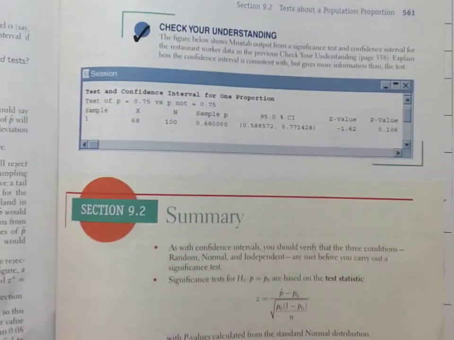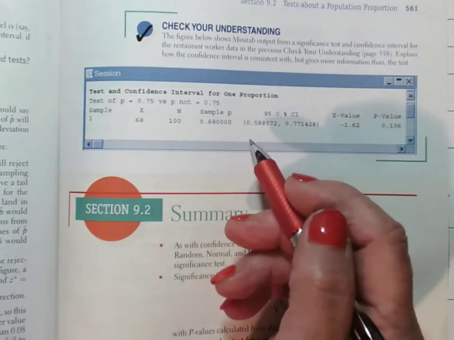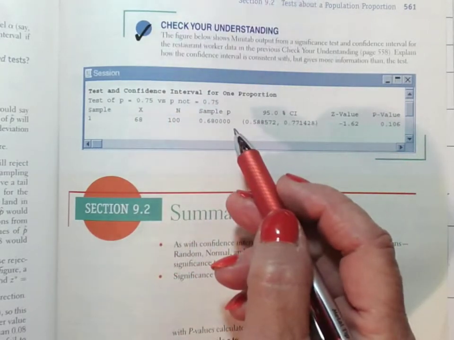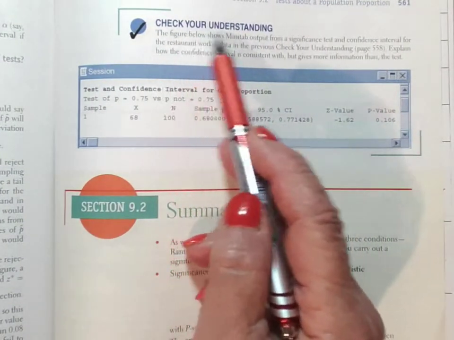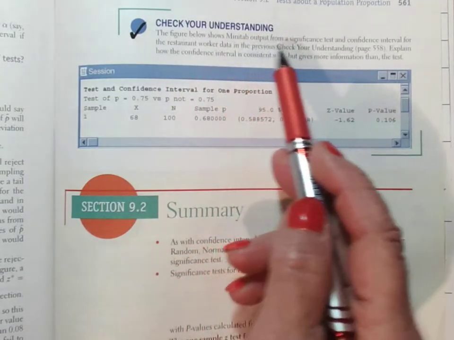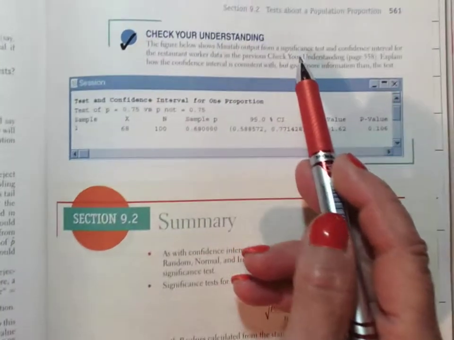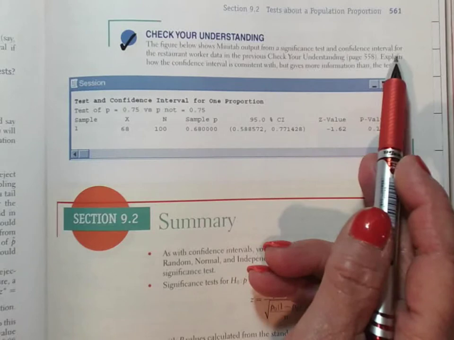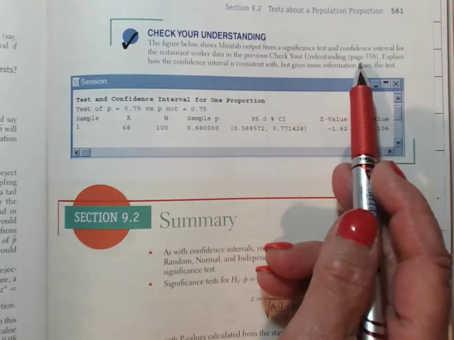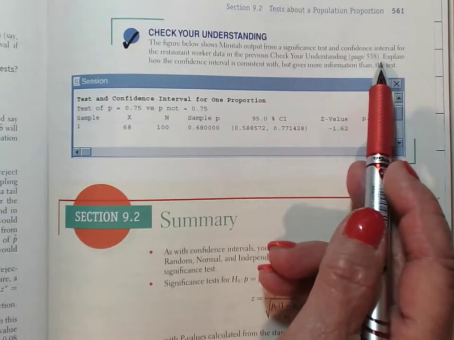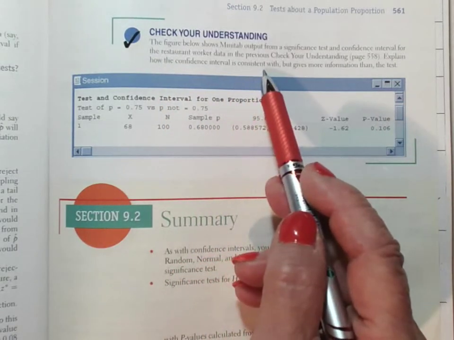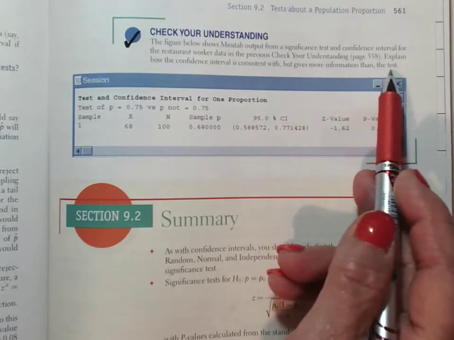A lot of times on your AP exam, you're going to be given computer output. So here, this check your understanding: the figure below shows Minitab output from a significance test and confidence interval for the restaurant workers in the previous check your understanding, which we just did on page 558. Explain how the confidence interval is consistent with but gives more information than the test.